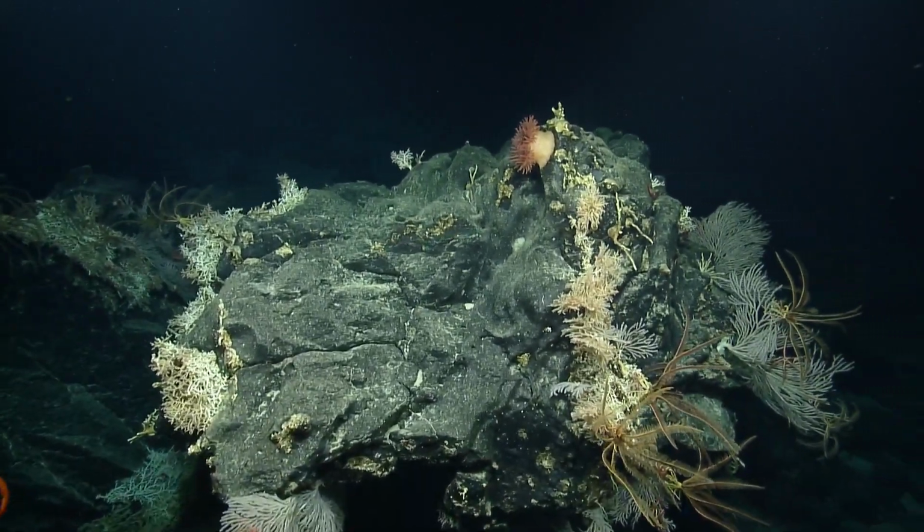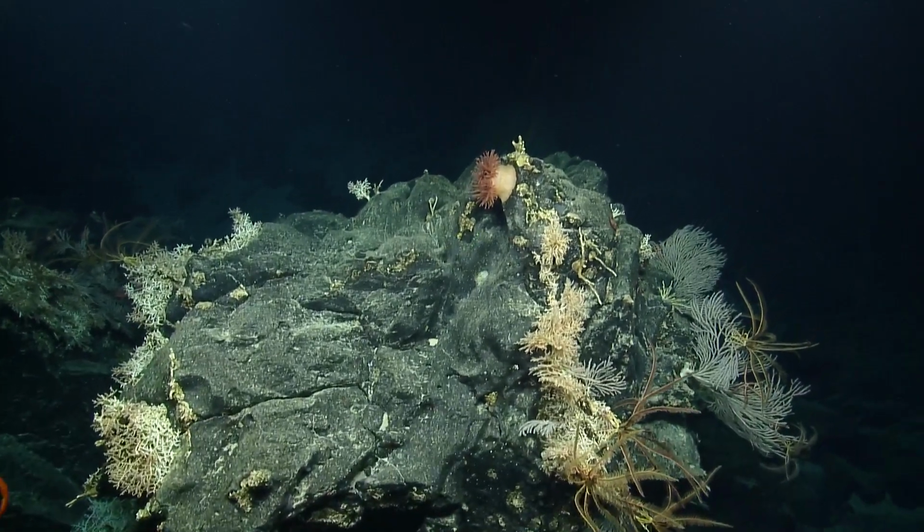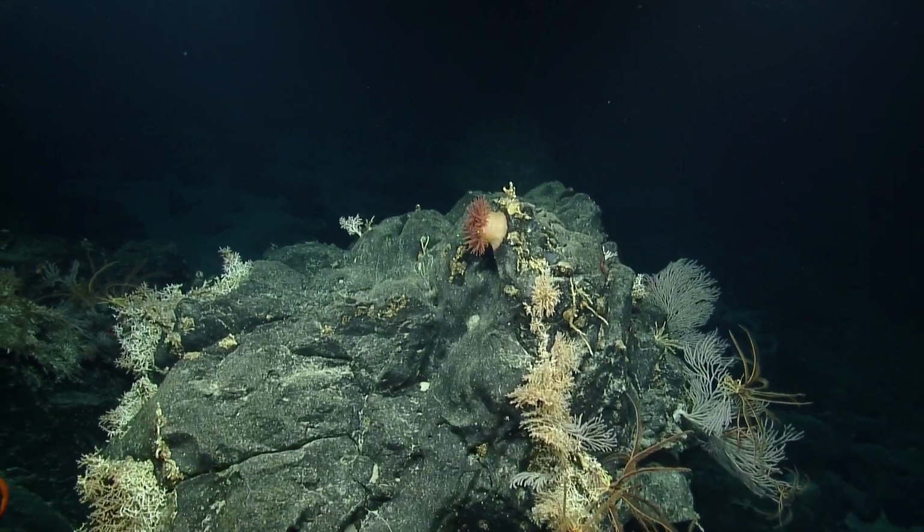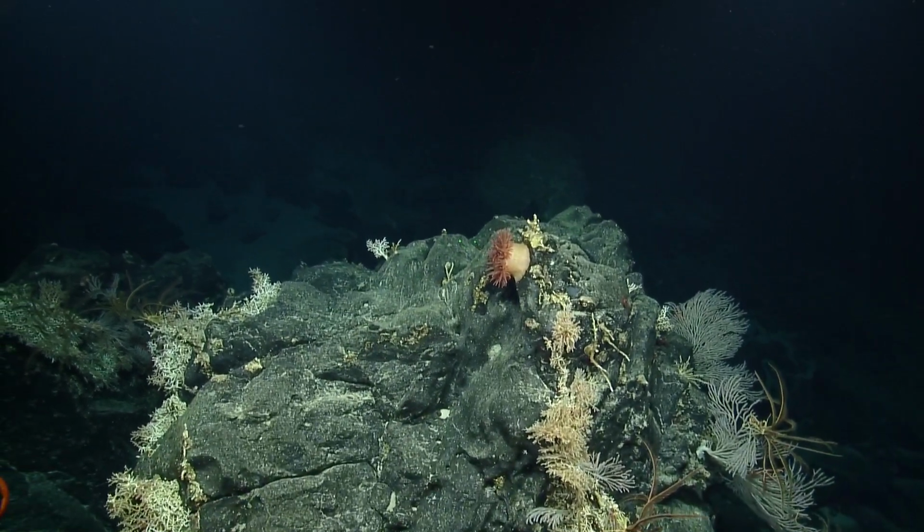Look at that big anemone. They grow slower and bigger. Yes, let's go there. Go ahead and do a quick zoom in there. Oh, look at that big coral in the background. Oh my gosh. Go ahead and do a snap zoom there.